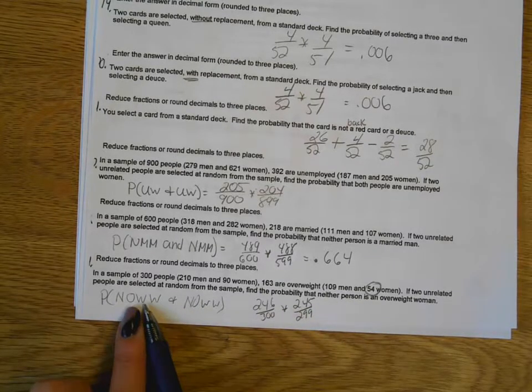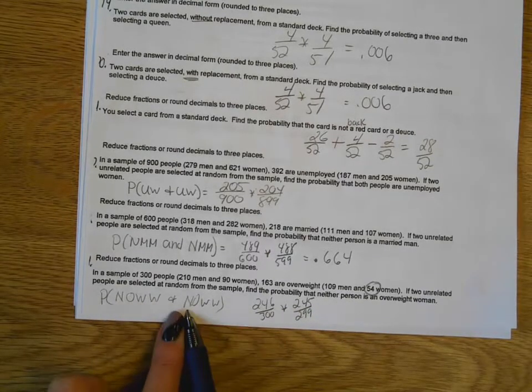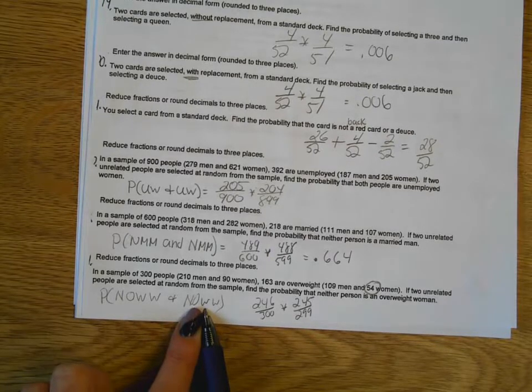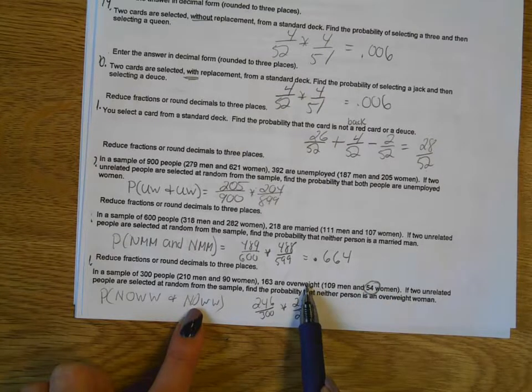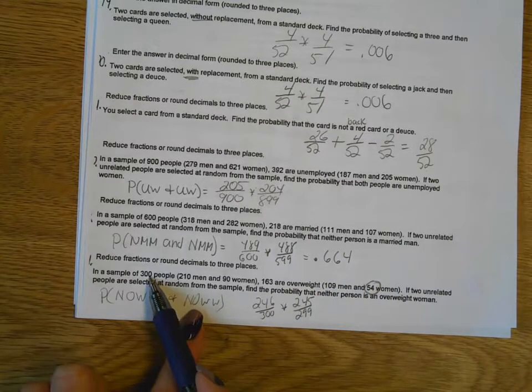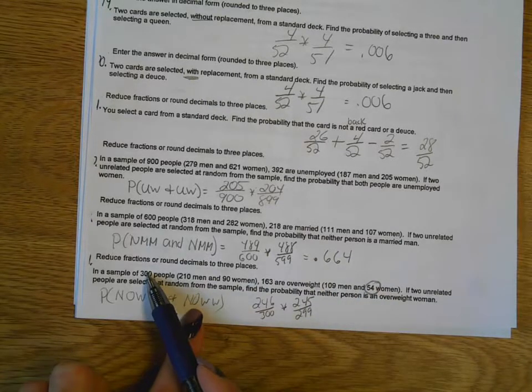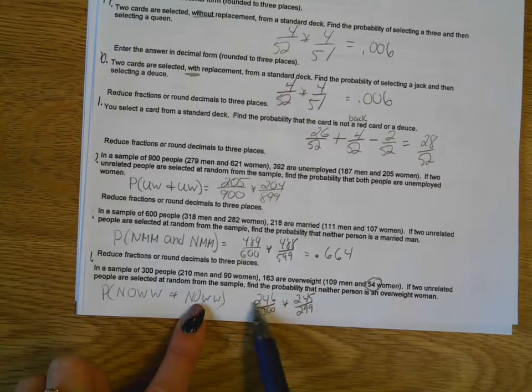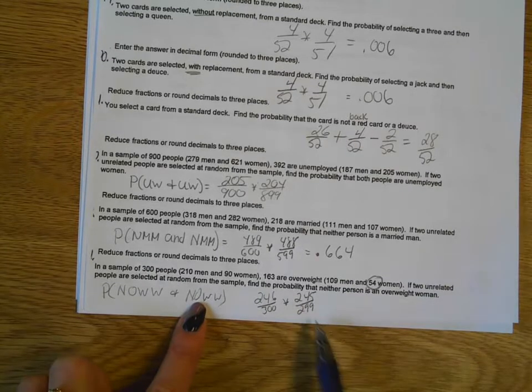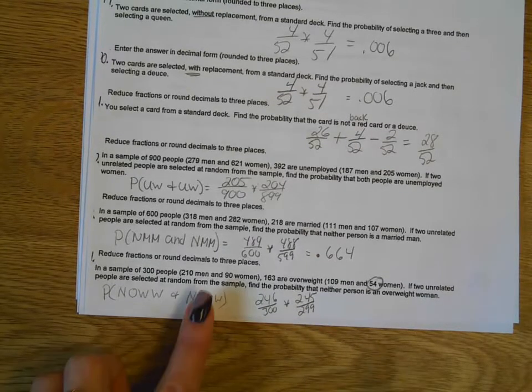So not an overweight woman and not an overweight woman. So I went in here and said, ooh, 54 are overweight women. So if there's 300 people and 54 are overweight women, when I subtract 54 off, that means there's 246 people that are not considered overweight women. And then you got the 2. 21. 21.